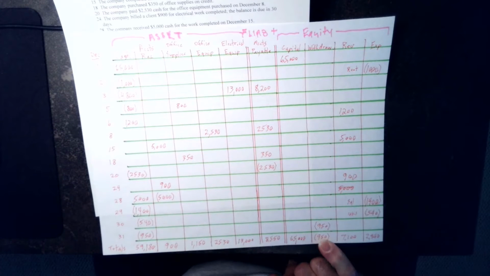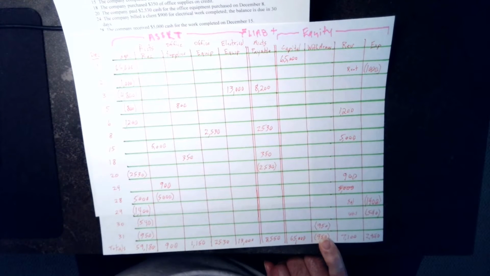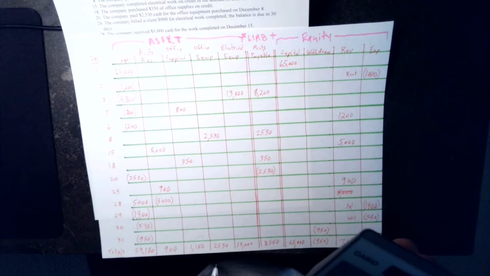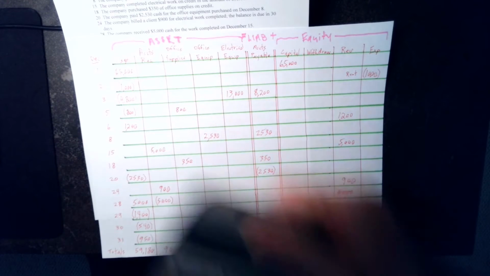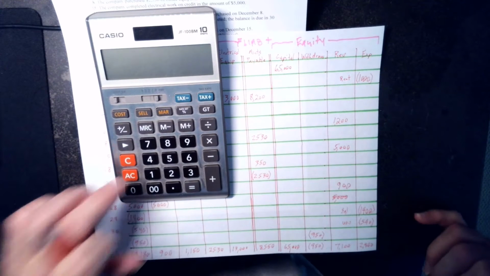Now if I go back and add everything up to make sure I caught everything and that my equation balances, all I have to do, folks, is total up my assets and then total up liabilities and equity, and they should come out to be the same dollar amount.